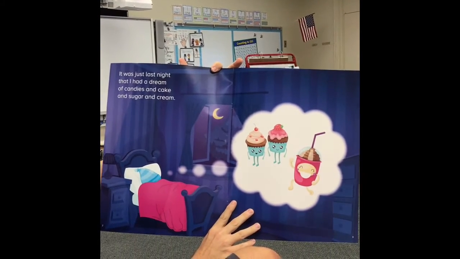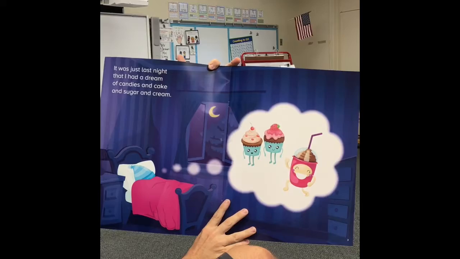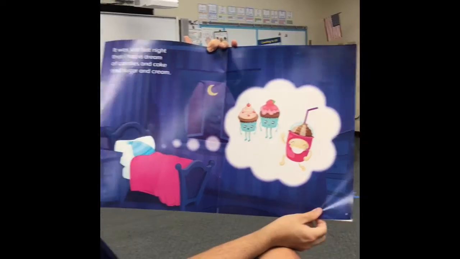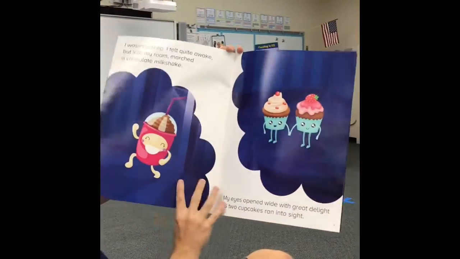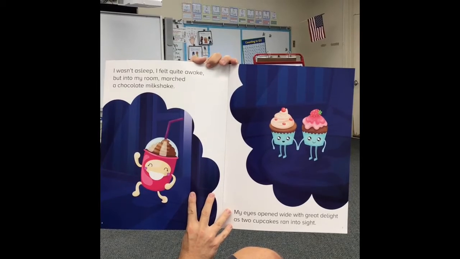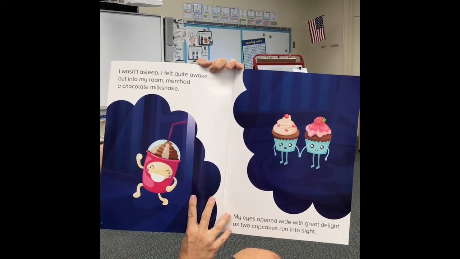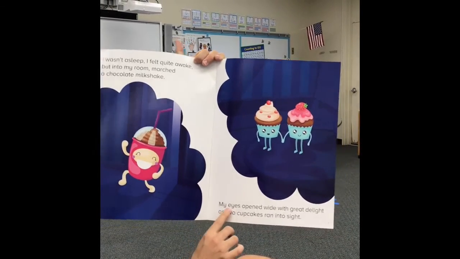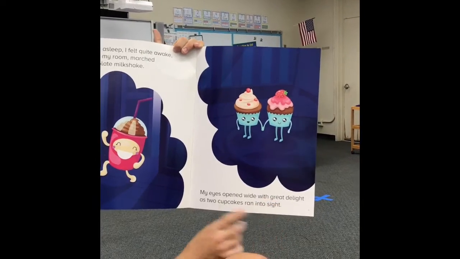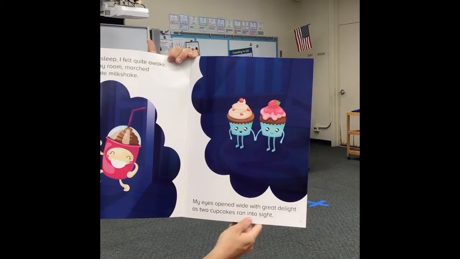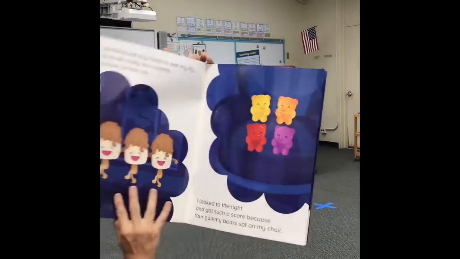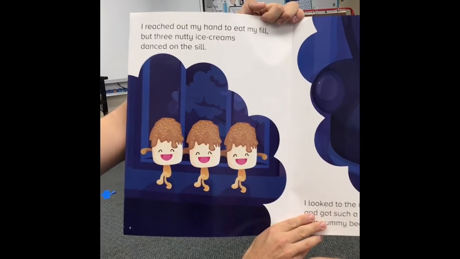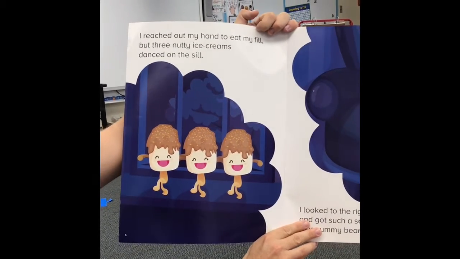It was just last night that I had a dream of candies and cake and sugar and cream. And already my mouth is watering. I wasn't asleep, I felt quite awake, but in my room marched a chocolate milkshake. My eyes opened wide with great delight as 2 cupcakes ran into sight. I reached out my hand to eat my fill, but 3 nutty ice creams danced on the sill.